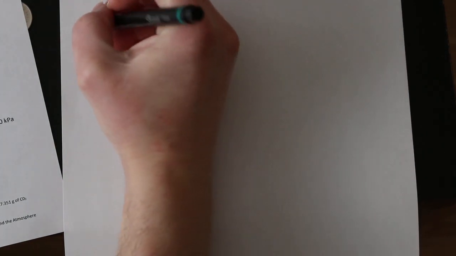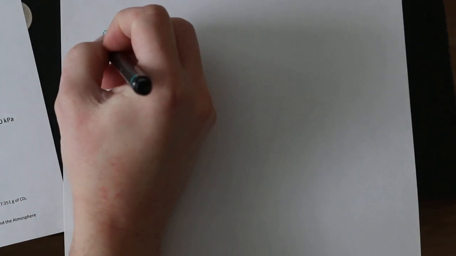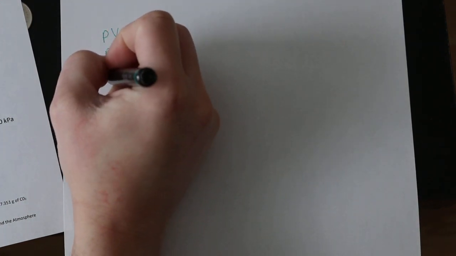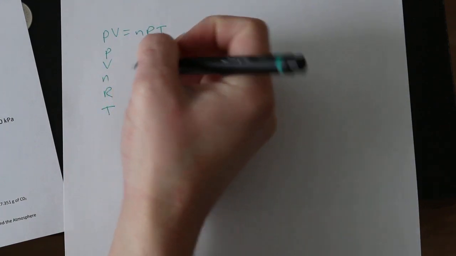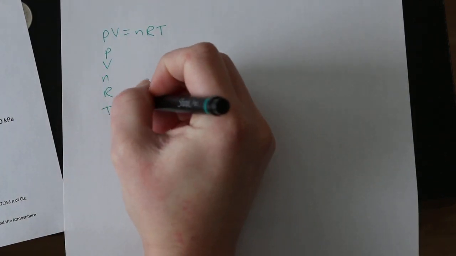Okay. So remember, with this equation, it's PV equals nRT. So we need to identify all of these variables. So P, V, n, R, and T. So the first thing that we can write down is our temperature, which is 18 degrees Celsius. We have to have the temperature in Kelvin.